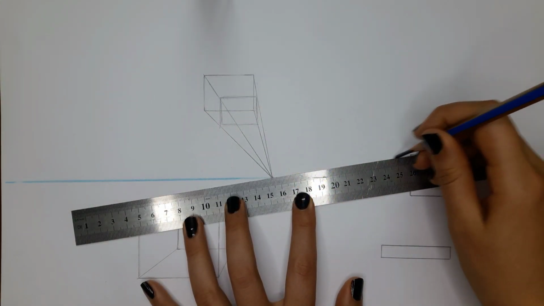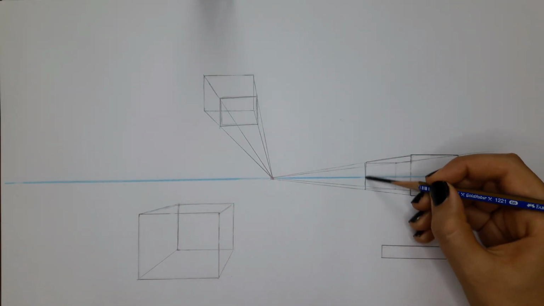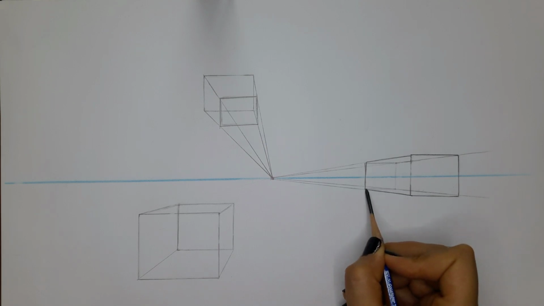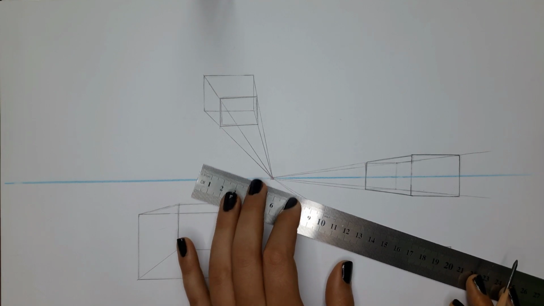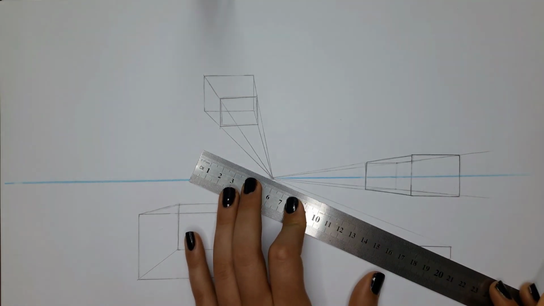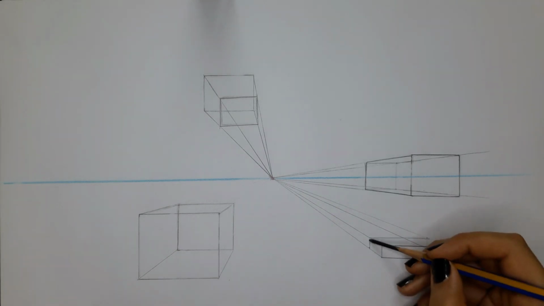You can also try different sizes and make it a square or a long rectangle or a narrow one. Experiment with different boxes above and below the horizon line, to the right or to the left, and try changing the width and the height of each box. Keep practicing so you can really get the hang of it.